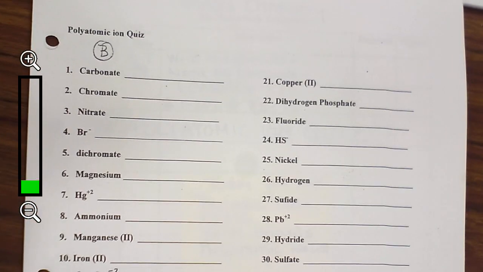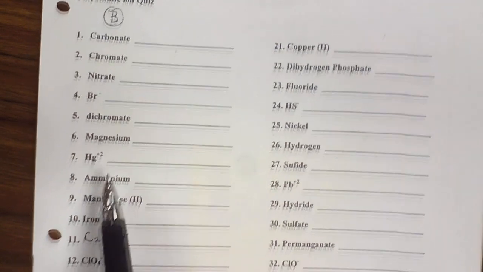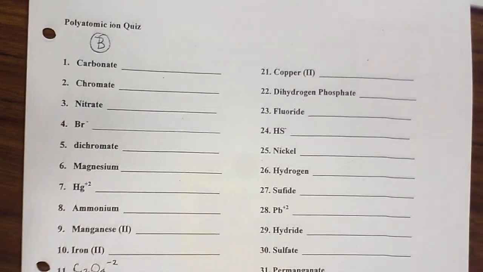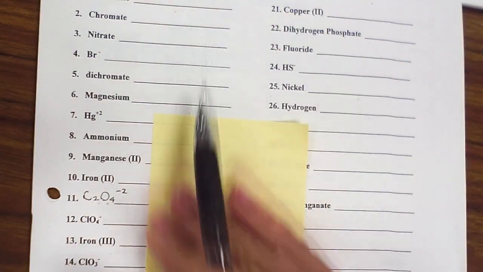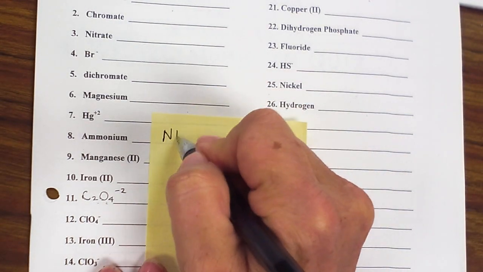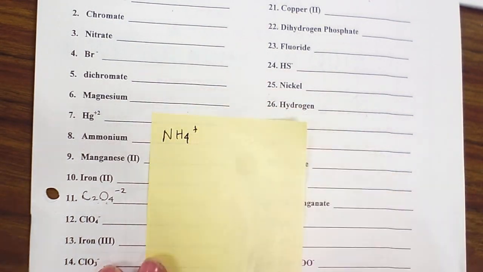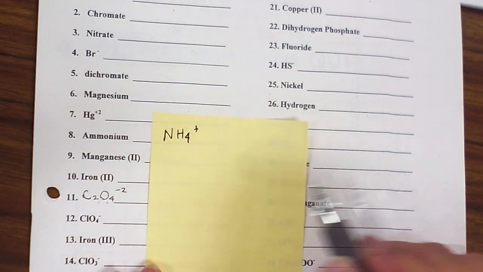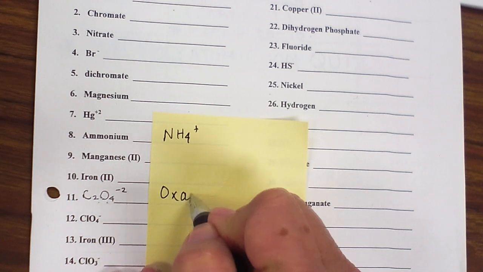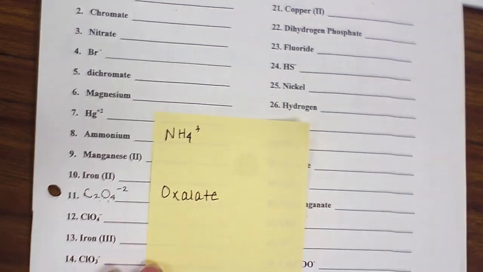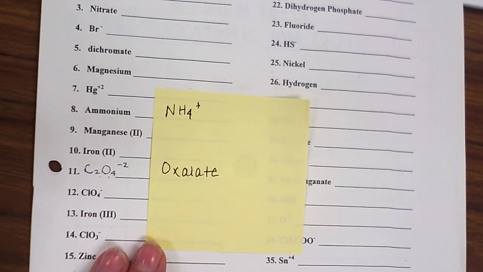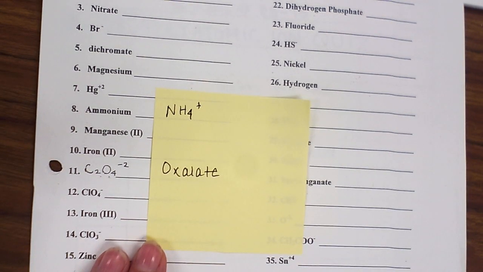All right? There are 6 different quizzes. So you could get ammonium, and you have to give me NH4+. Or you could get C2O4 minus 2, and you have to give me oxalate. Okay? Because you can get it in either direction. Got it? There are 52 of them.